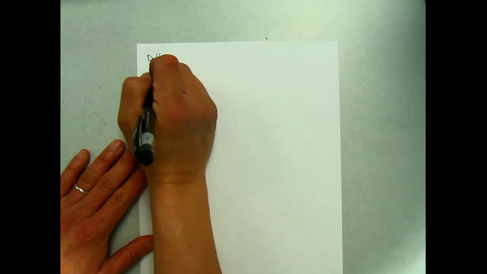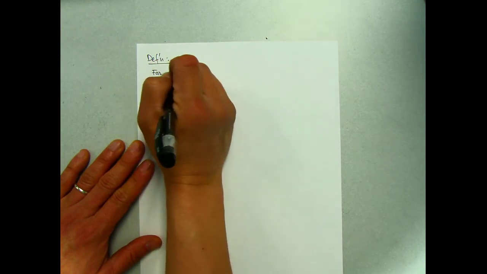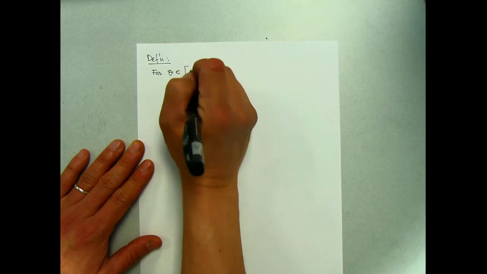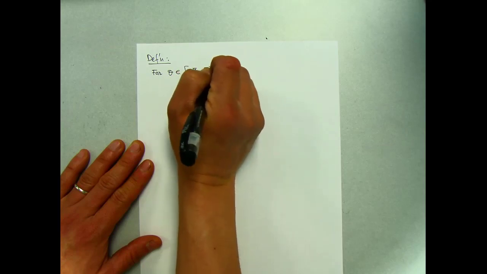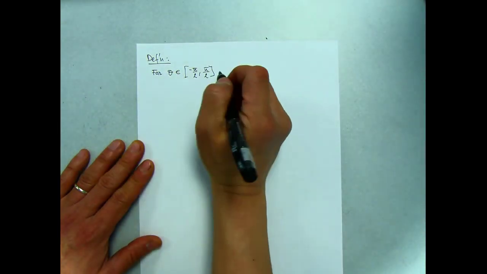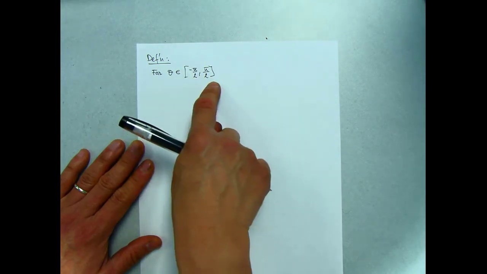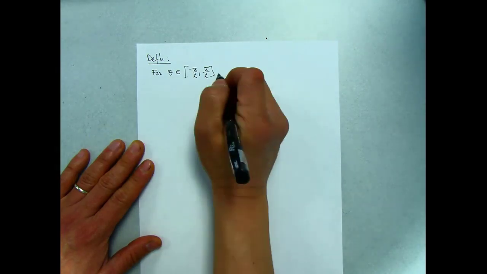Now we're talking about the angle being restricted to anywhere from minus pi over 2 to pi over 2. Think of that as minus 90 degrees to 90 degrees.